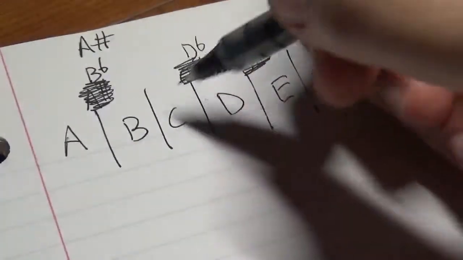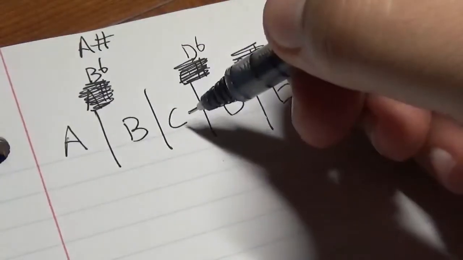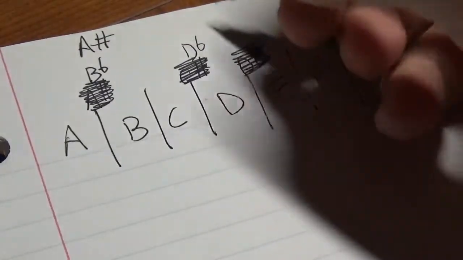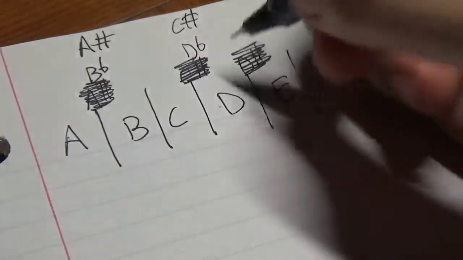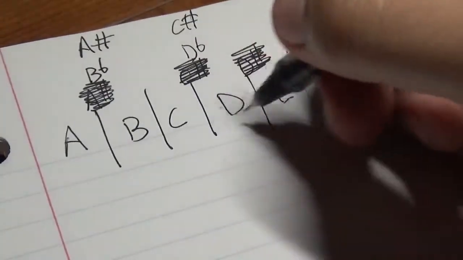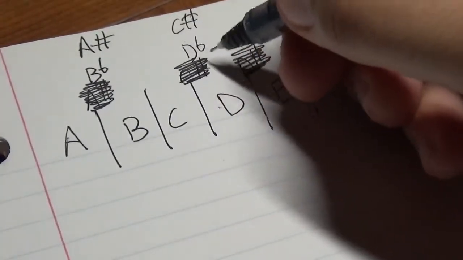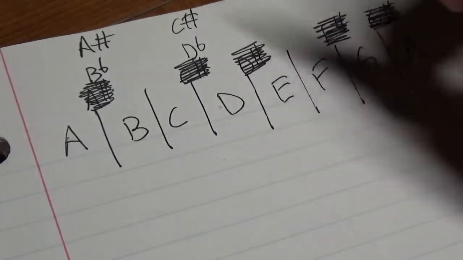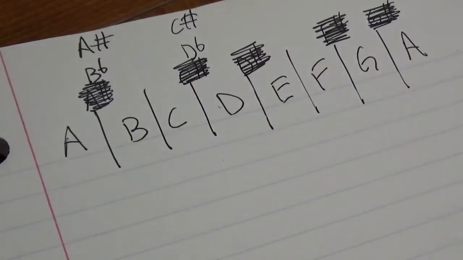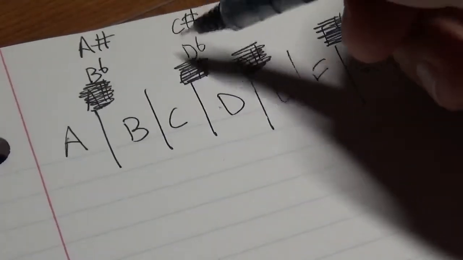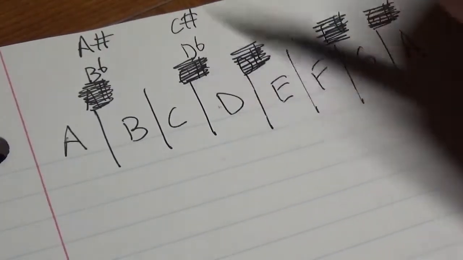So, just a recap. If I were playing this C note right here and going up to this black key, that would be a C sharp. But if I was playing this D note right here, going to this black key, it'd be D flat. Does that make sense? Sharps are just going upward in pitch, and flats are going backwards in pitch. Enharmonics just mean two different spellings for the same note.